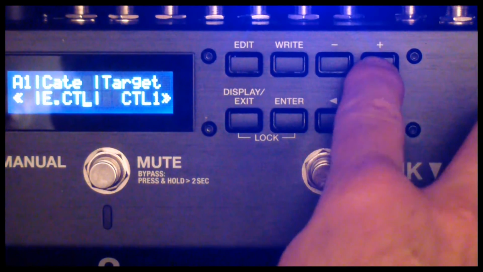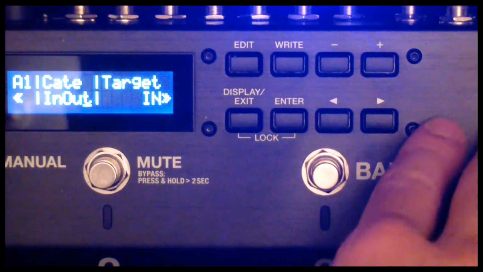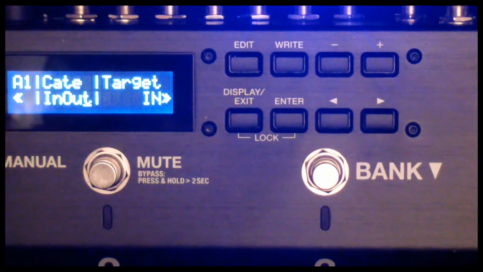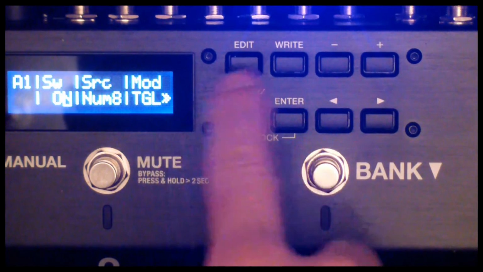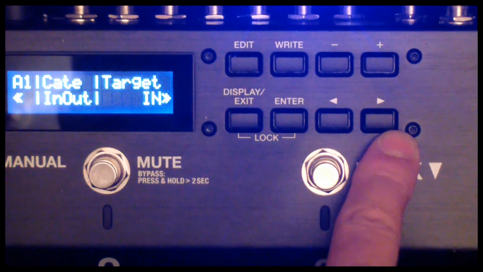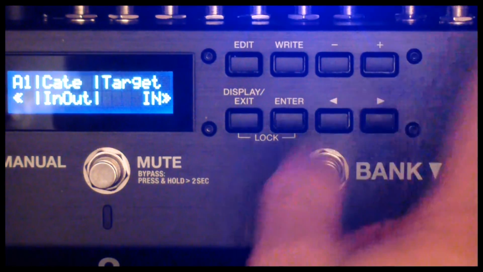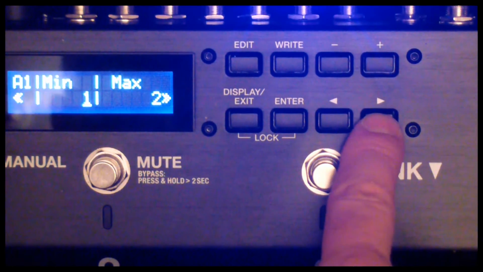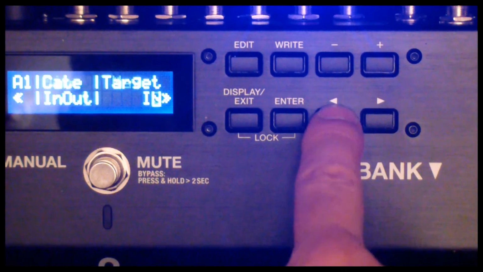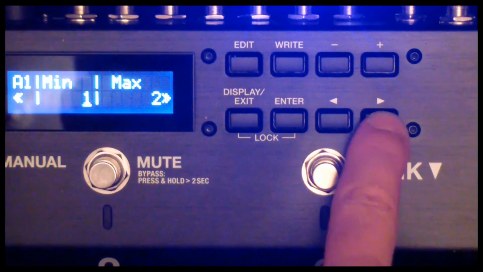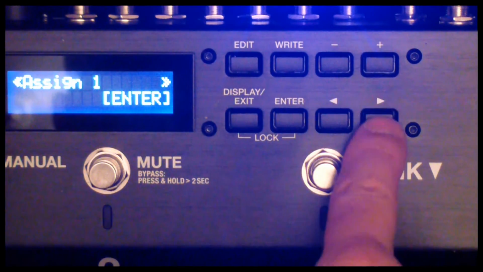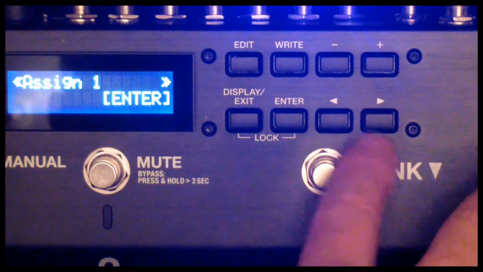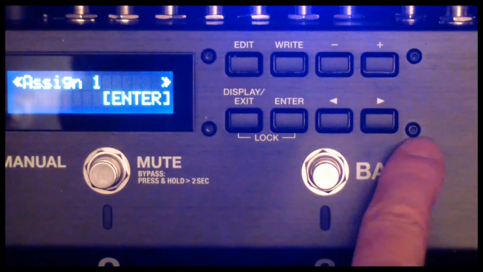For the category, we want in-out. So what that effectively has just done is number 8 now toggles my input on or off. Initially it defaults to 1, I can switch it to 2. So that's now done. I just hit display exit to back out of there.